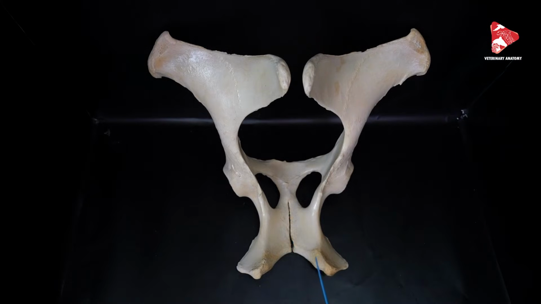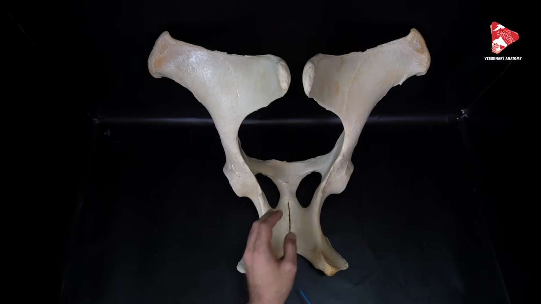Here caudally of the ischium we have the ischial tuberosity, or tuber ischiadicum, left and right. They are extremely important as the origin for the long muscles of the thigh, for example. Both of them form what's called the ischial arch.